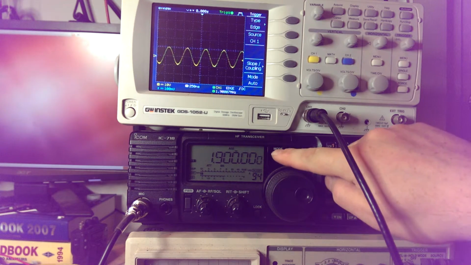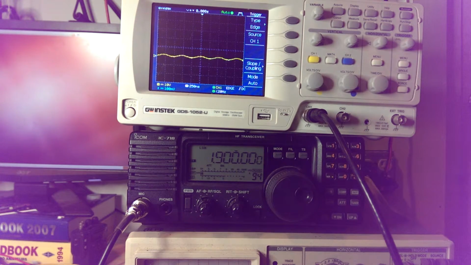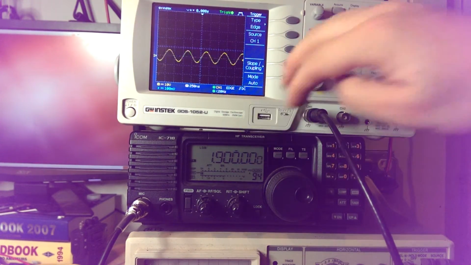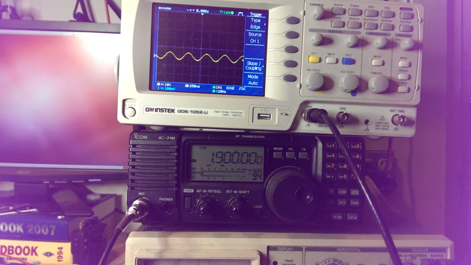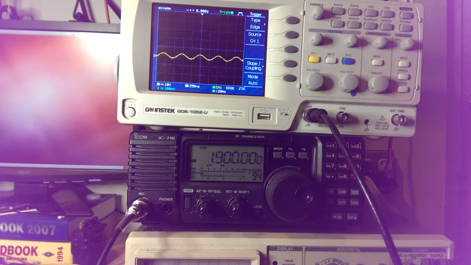And then when we put it on sideband, as soon as we start modulating it, it's going to move that sideband, I should really say sideband instead of carrier, up and down depending on the bandwidth of the sideband. So this is going to vary up and down by about 2.5 kilohertz to 2.8 kilohertz, depending on how your radio's set up.